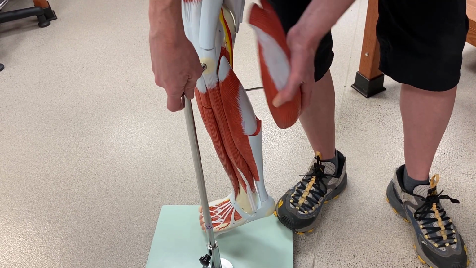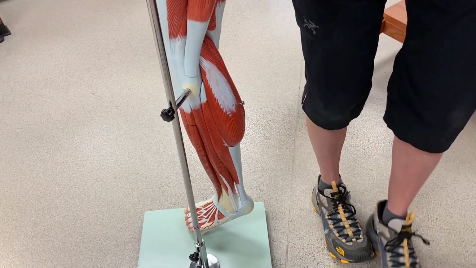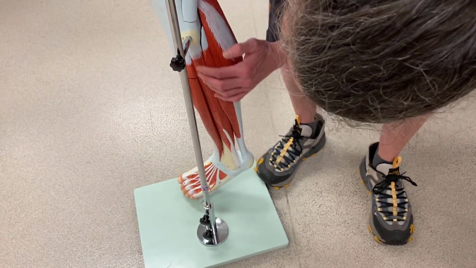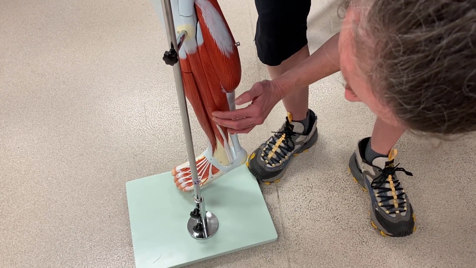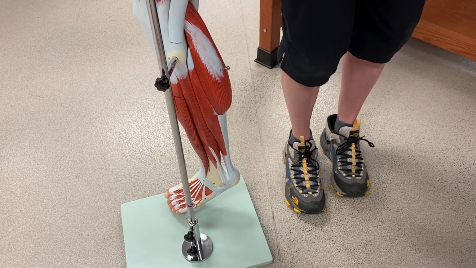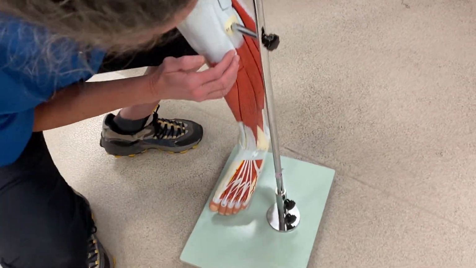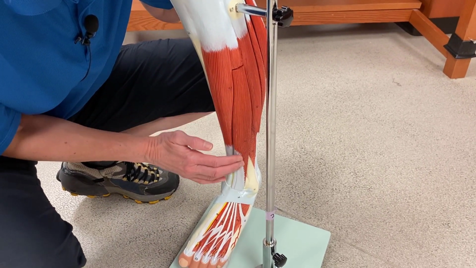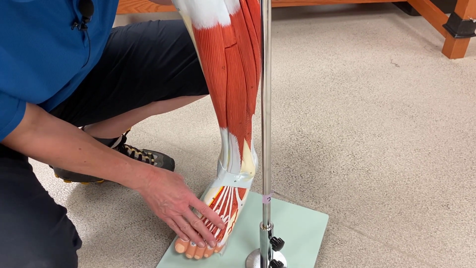Now I'll put the gastrocnemius back on, and then we can look at the fibularis muscle, which, as the name implies, goes right down the length of the fibula. And remember, our fibula is that lateral bone of the lower leg. So the fibularis runs right down the side of the fibula. Then we have the extensor digitorum. And the extensor digitorum is here, and it runs all the way down into the foot. You can see that it connects down into the foot area.